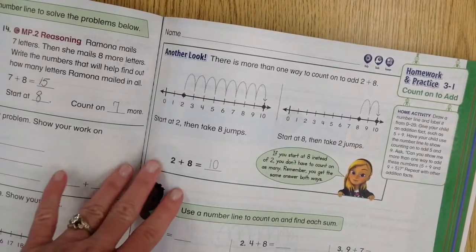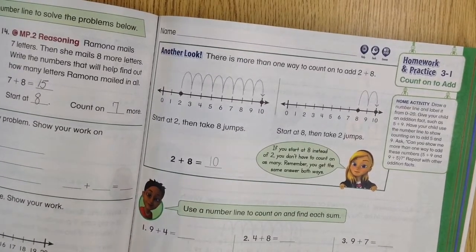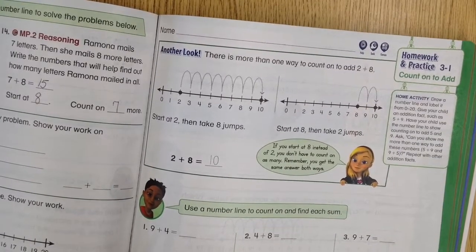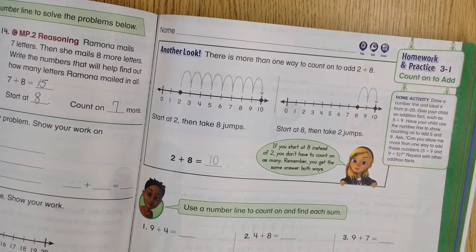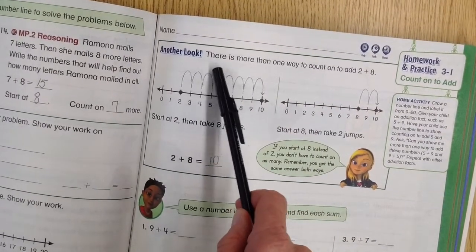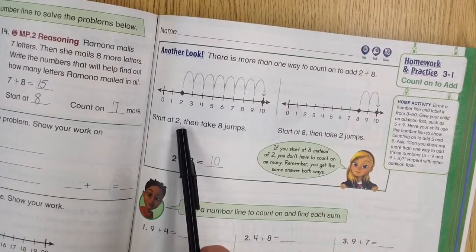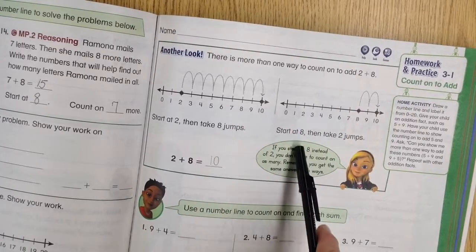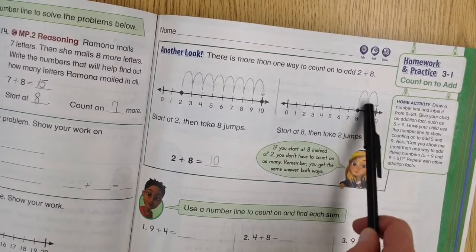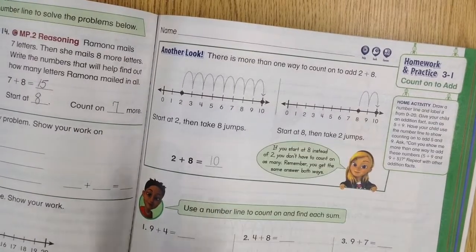All right. Now we have the homework practice, page 159 and 160. Again, please pause the video, and when you're done, turn it back on and we'll check your answers. All right, at the top of page 159, it just kind of reviews what we were talking about. There is more than one way to count on to add 2 plus 8. You could start at 2 and then take 8 jumps, or you could start at 8 and take 2 jumps. Again, I just like it when I start with the bigger number because I feel like it's less jumps, less chances of making a mistake with the number of hops I'm making.